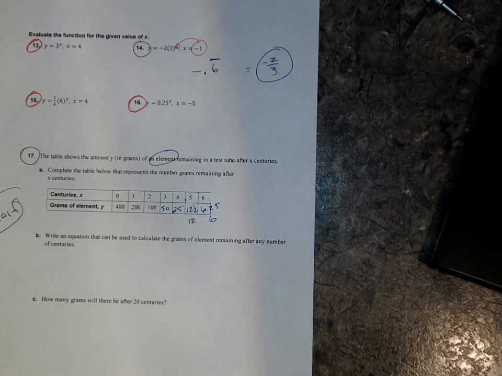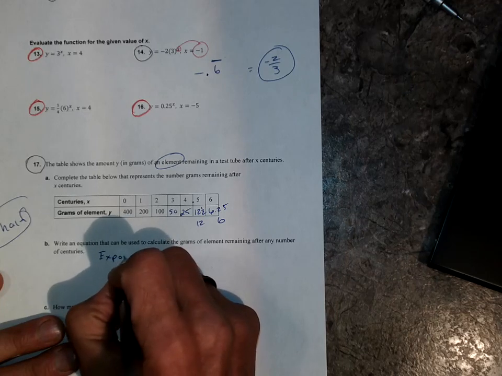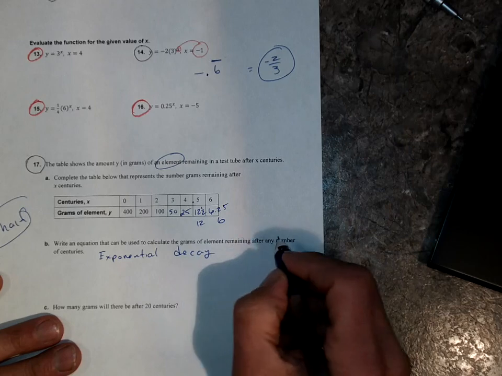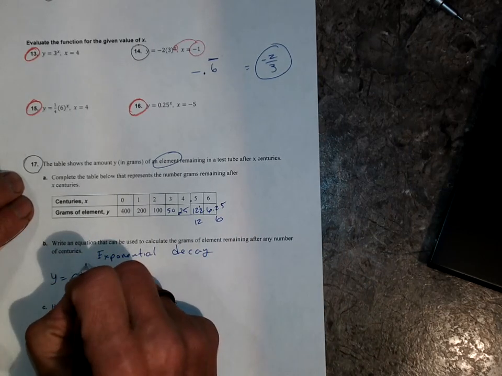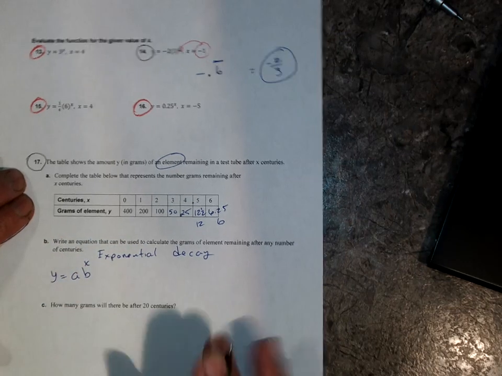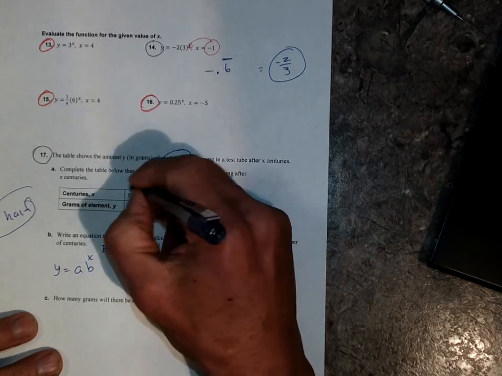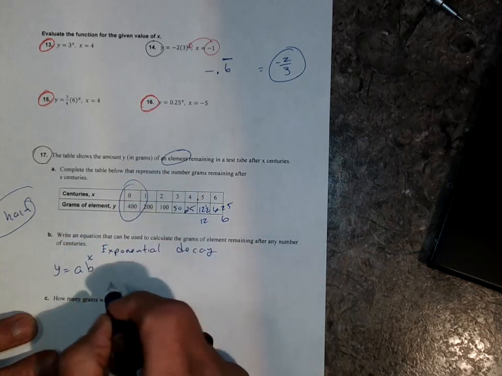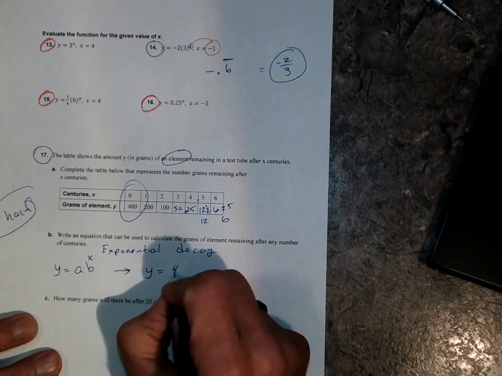It's okay. So write an equation that can be used to evaluate. Okay, so now it's definitely going to be exponential decay. Alright, so I want to use y equals a b to the x power. So a is the beginning amount. Well, right there, there's my beginning amount. We start with 400 because x is 0. Okay, so as an answer, I'm going to go y equals 400.